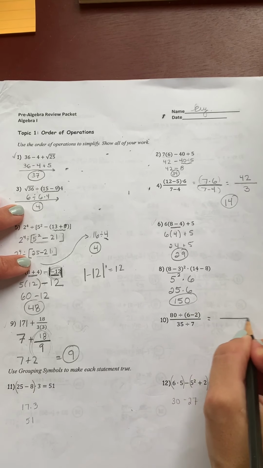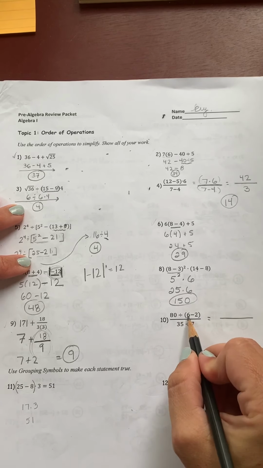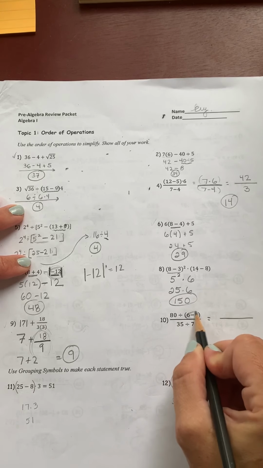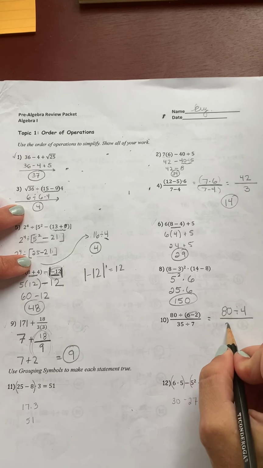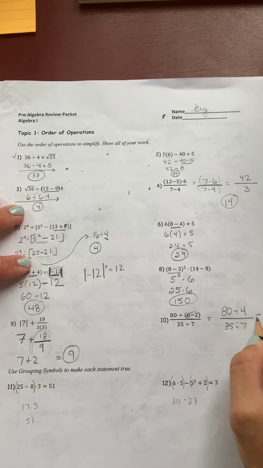Okay, over here I've got a fraction, so I'm going to go do my parentheses first. I'm going to have 80 divided by 4 on top, 35 divided by 7 on the bottom. 80 divided by 4 is 20, 35 divided by 7 is 5, 20 over 5 is 4.